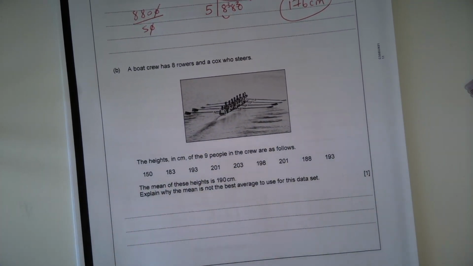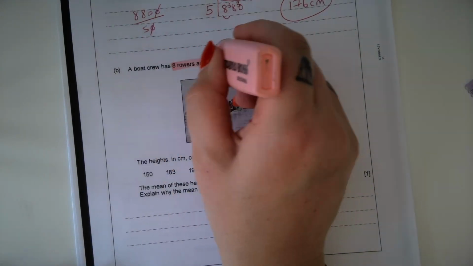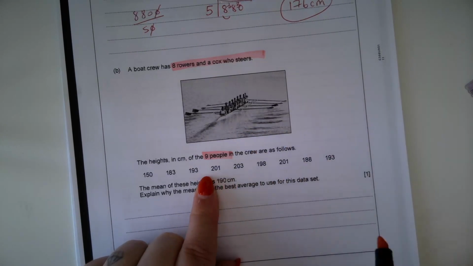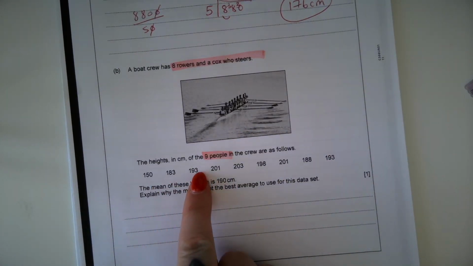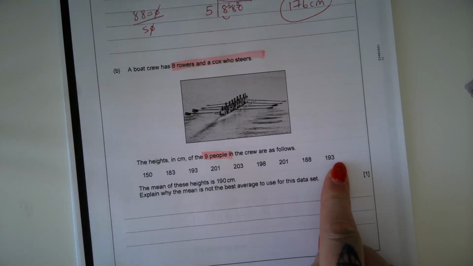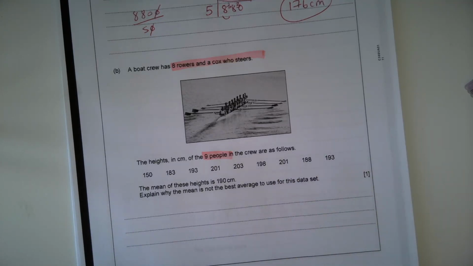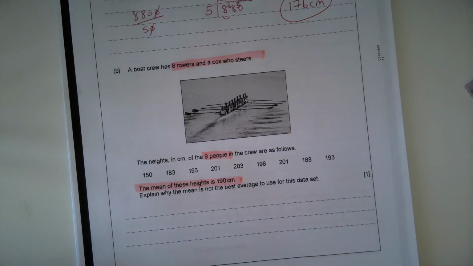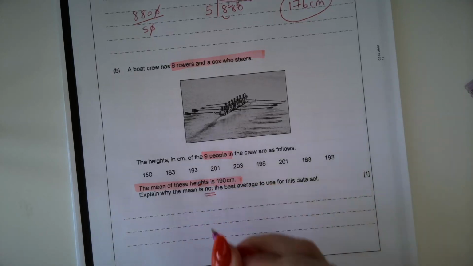Part B. A boat crew has 8 rowers and a cox who steers. The heights in centimetres of the 9 people in the crew are as follows. So we've got 1, 2, 3, 4, 5, 6, 7, 8, 9 heights of these people given here. The mean of these heights is 190 centimetres. Explain why the mean is not the best average to use for this data set.